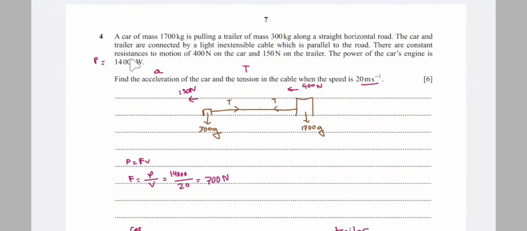There are constant resistance to motion of 400 Newton on the car and 150 Newton on the trailer. So suppose the system is moving to the right, so the resistive force acts in this direction, that is 400 Newton on the car and 150 Newton on the trailer. The power of the car's engine is given. So we know the value of power. Find the acceleration, that is a, of the car and the tension in the cable when the speed is 20 meters per second. So we have given the value of speed and we know the power.